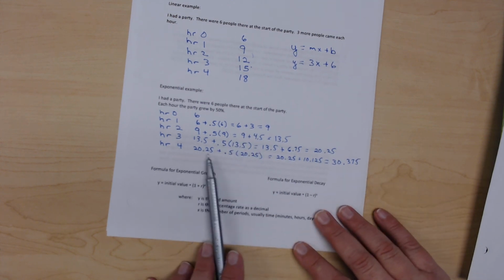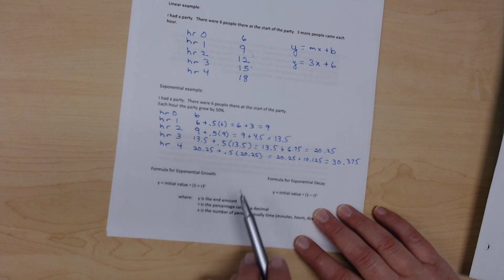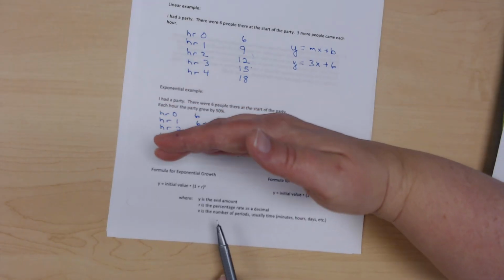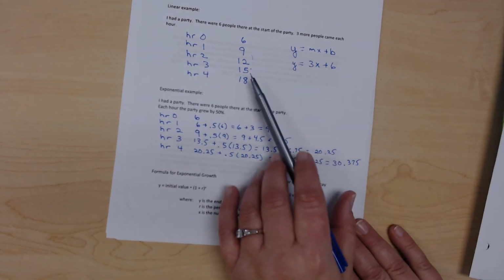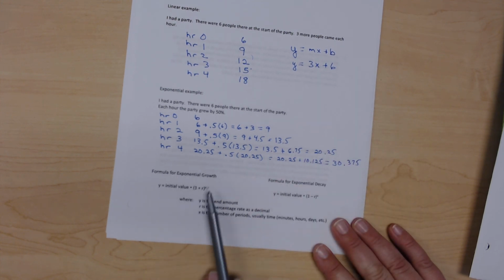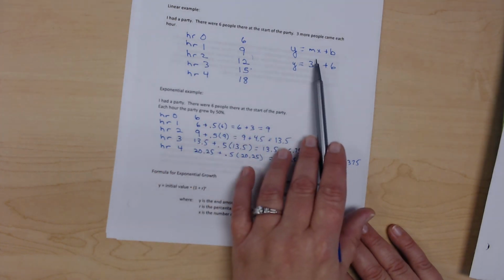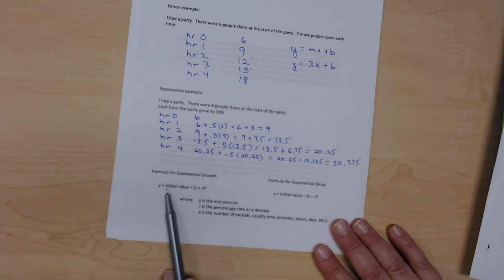In fact, let's do it for this 4th hour. So my initial value, this is kind of nice too. This formula allows us not to have to write everything out. So just like here, if I wanted the 20th hour, I could just plug a 20 in here and be done and get it right away. Same thing here. If I want the 20th hour here, I just plug it in right here and get it done. So this data goes with this equation because it's exponential.